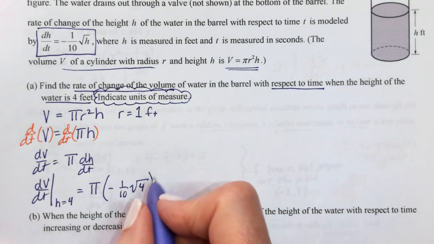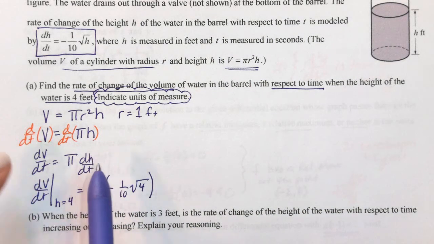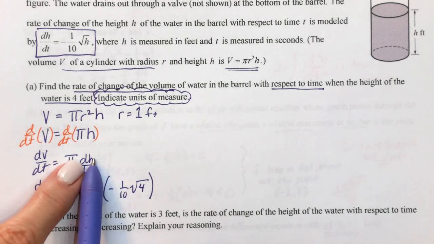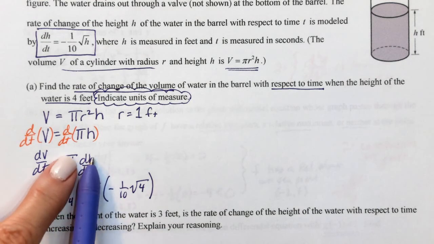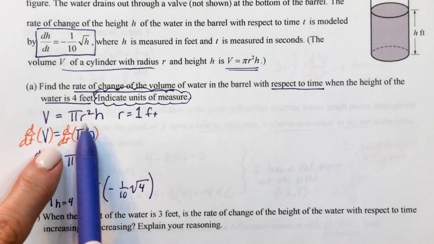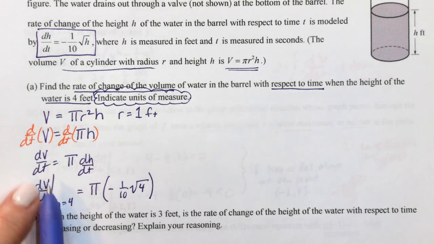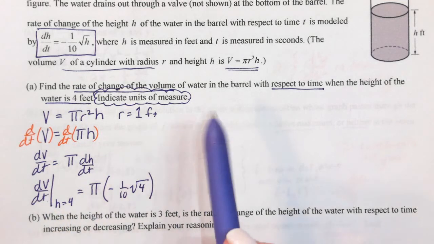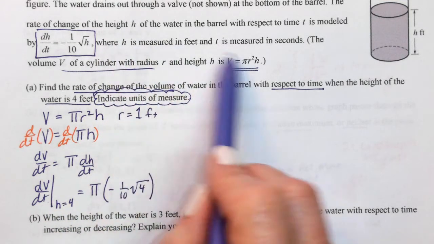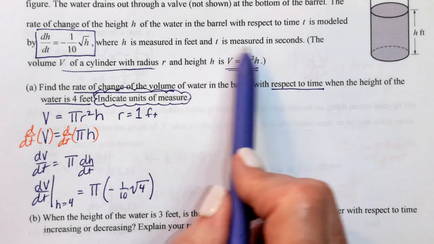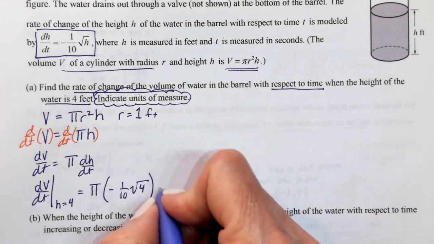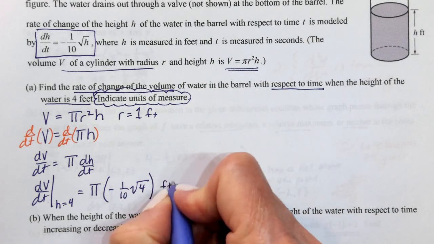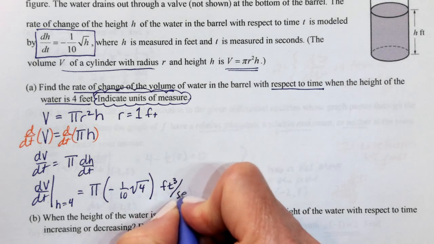So units here, remember that we have dv dt, it's units of volume divided by units of time, right? Units of volume over units of time. Well, units of volume here would be feet cubed. Units of time is seconds, so this would be cubic feet per second.